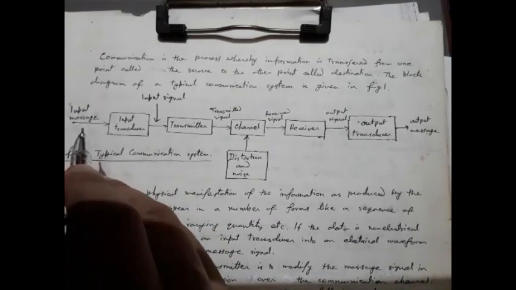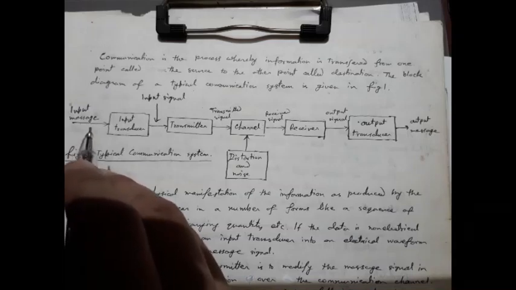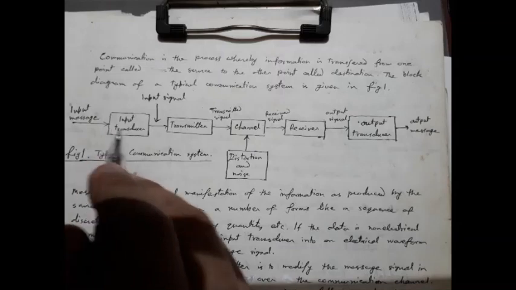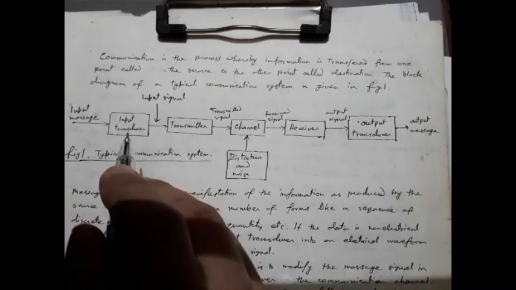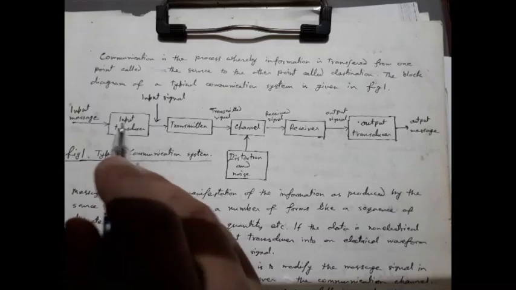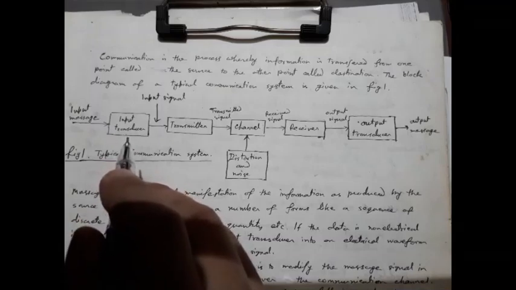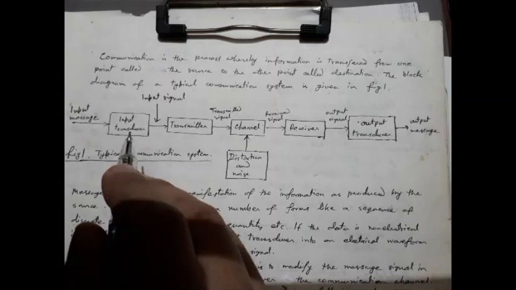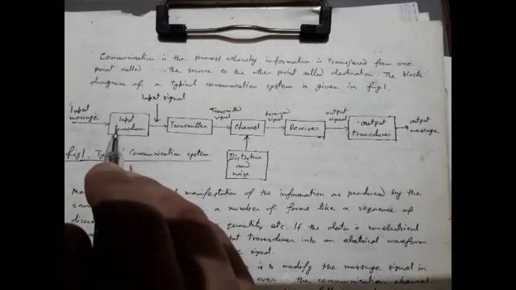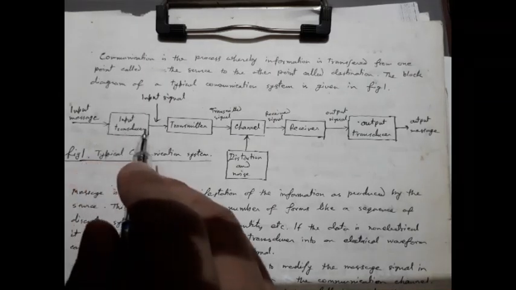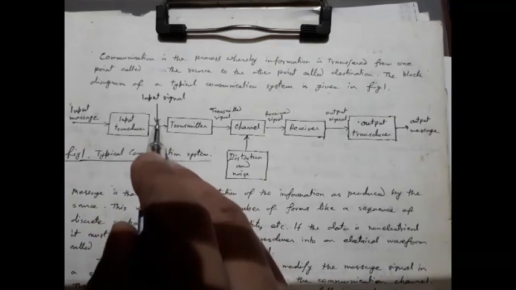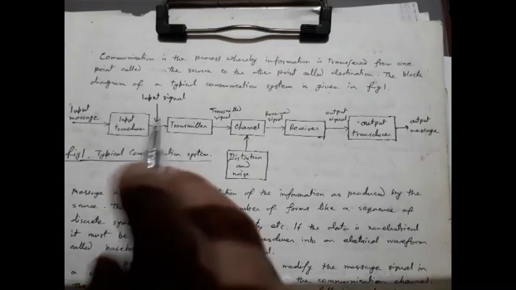The input message is assumed to be a voice signal for this case. First of all, you have to transfer this voice signal, which is an acoustic signal or the sound signal or sound wave. We have to convert this sound wave into an equivalent electrical signal, and for that we need this input transducer. It is the same as a microphone, you can assume it. So a microphone will convert an acoustic signal into an electrical signal. So this is actually the input signal. The electrical signal is our actual input signal that is coming to the transmitter.